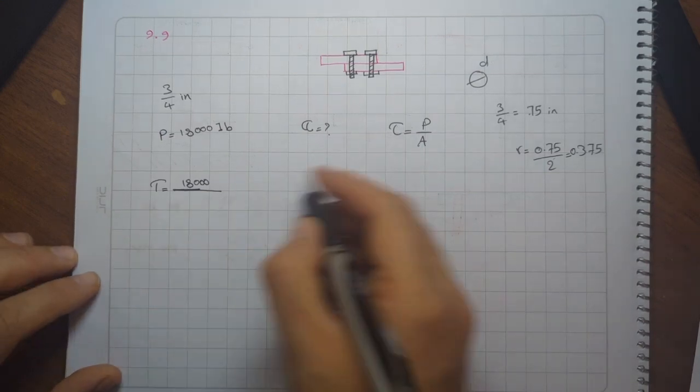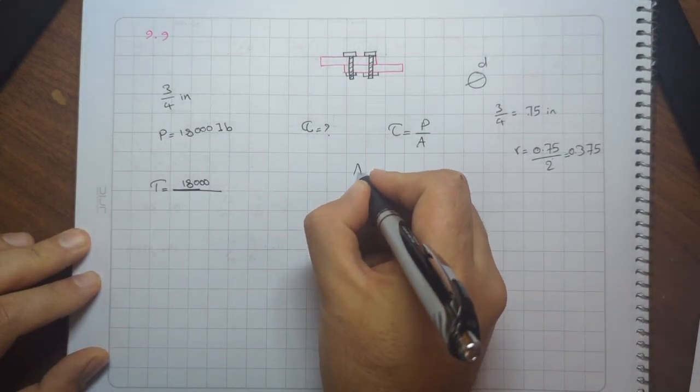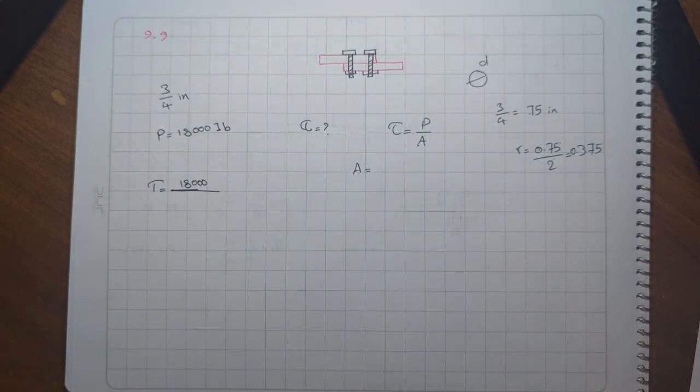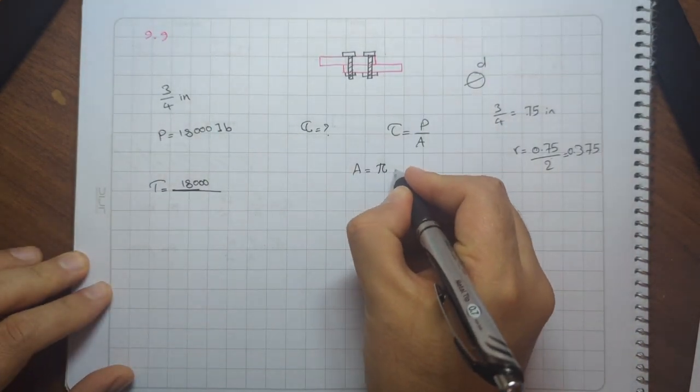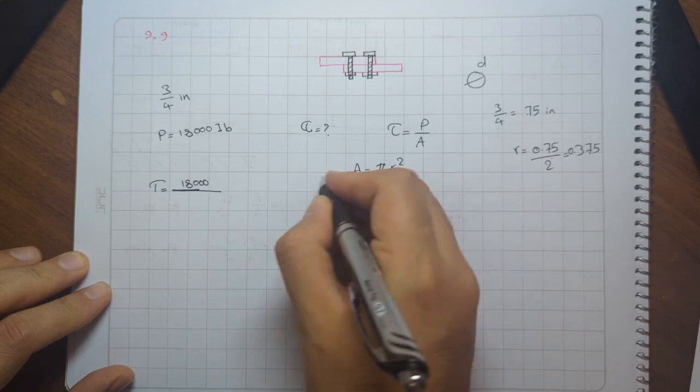And the area is going to be pi R squared.